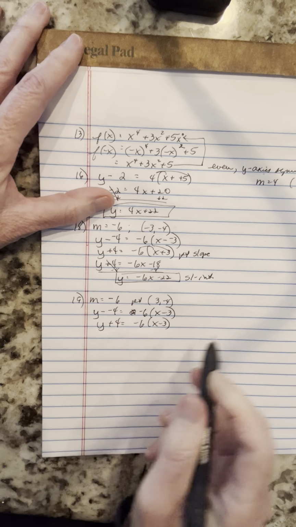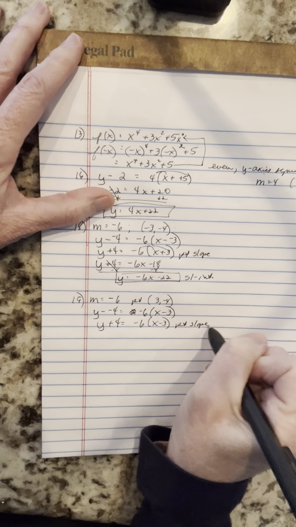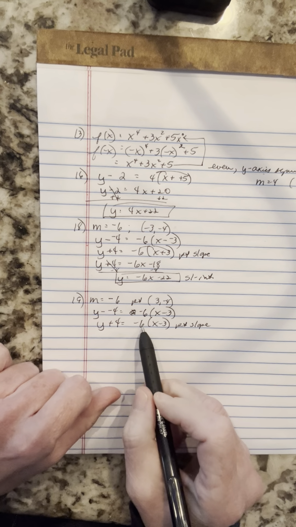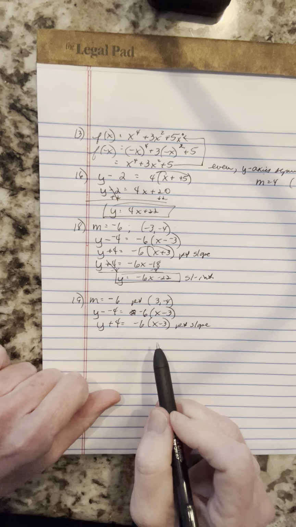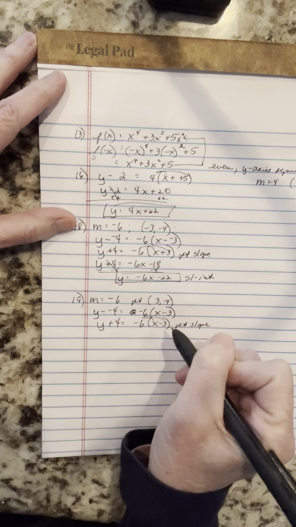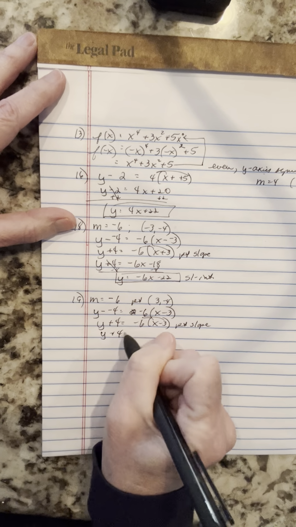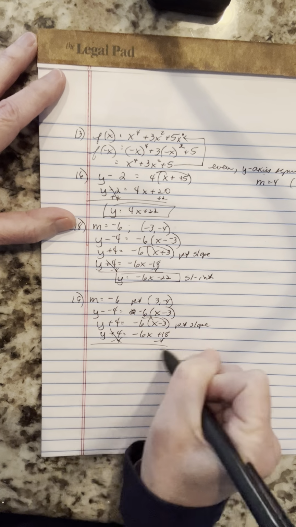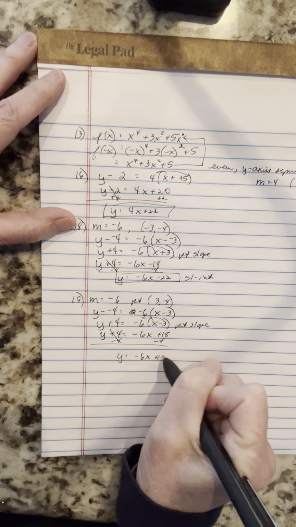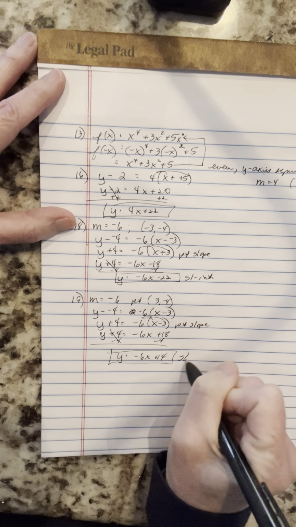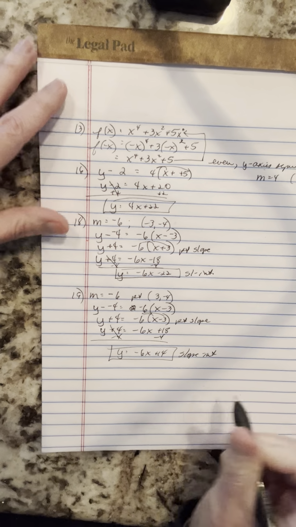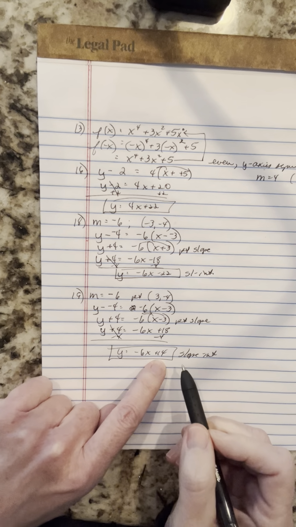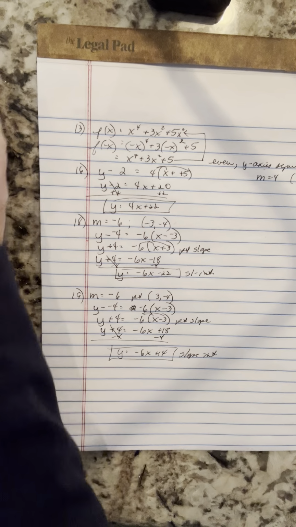And now two steps. This is point-slope right here because it's got a point, (3, -4), and it's got a slope. In order to turn it into slope-intercept, two quick steps. Distribute and move the 4 over. So we've got -6x + 18. Move the 4 over. We get y = -6x + 14. There it is in slope-intercept form. Slope is -6. We already knew that. And the y-intercept is 14 up on the y-axis.